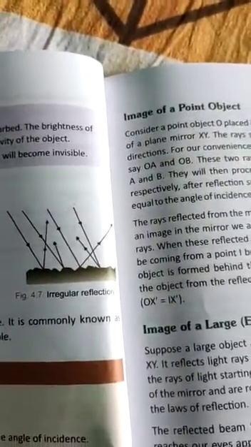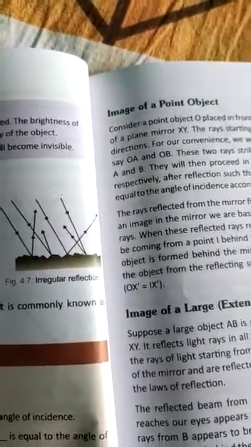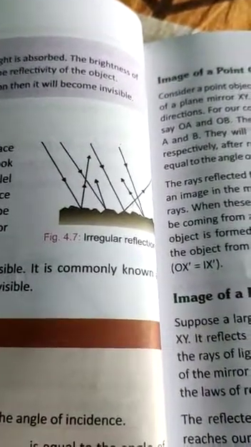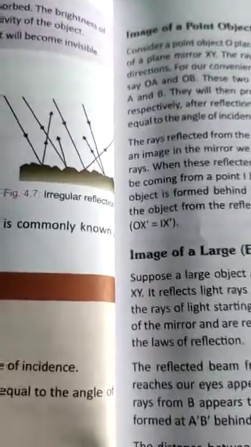So in this case no definite image is formed, but the surface becomes visible. It is commonly known as scattering of light. Okay, the light rays, when they fall, will scatter in all directions. That is also known as scattering of light.